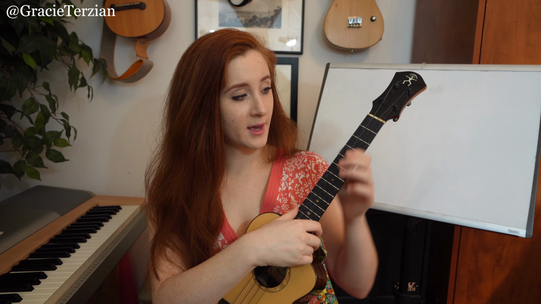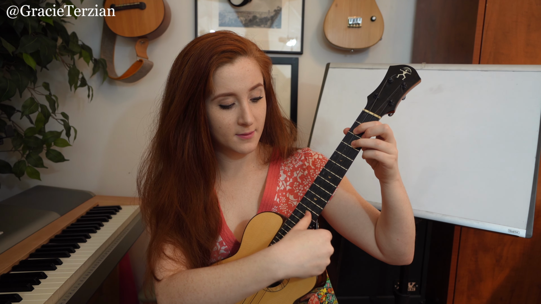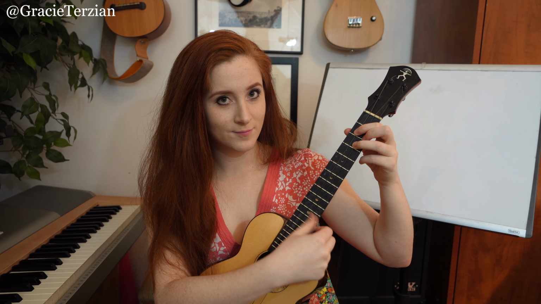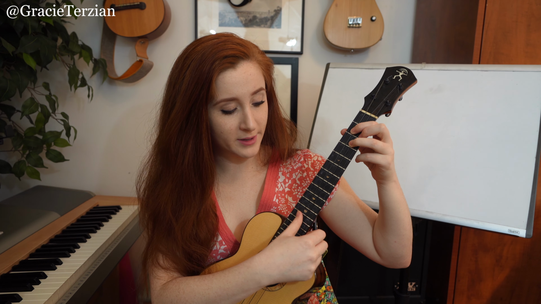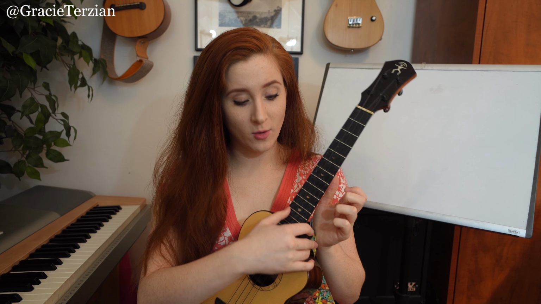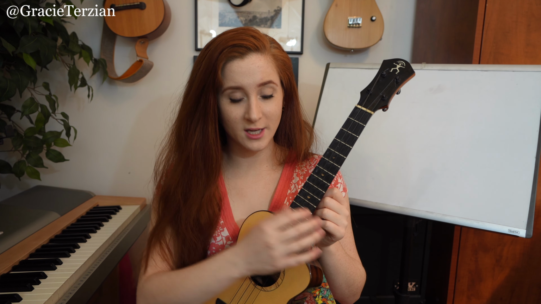I could also just play these 3 strings. So I left out this string right here. I'm playing a chord, right? Because I'm playing 3 different notes at the same time still. So that's really all there is to it. When you're playing one string, you're playing individual notes, and when you're playing 3 strings or more than one string at the same time with different notes, then you're playing a chord.